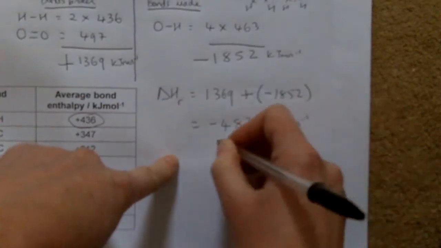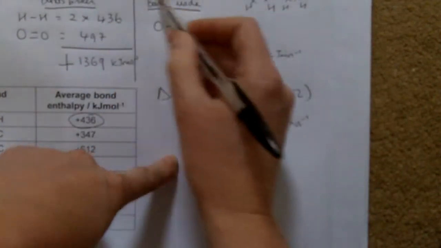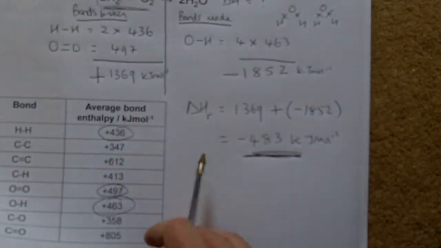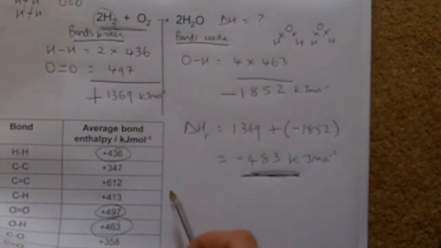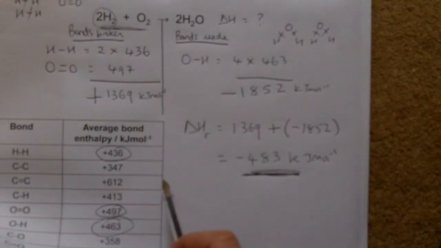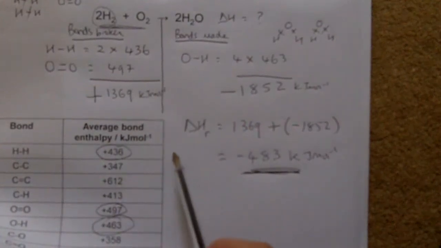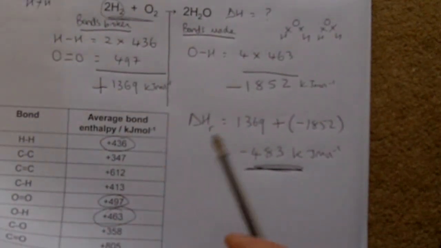And that's the enthalpy change when you do this reaction. So it's not using an enthalpy cycle, it's not using an experiment with mc delta T, it's using bond enthalpy. Okay, got another example for you to try.